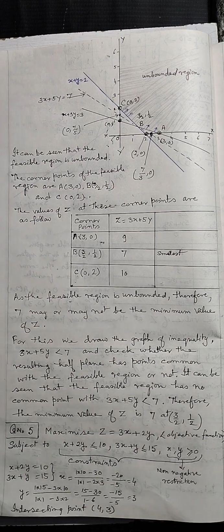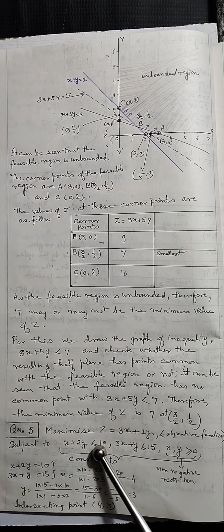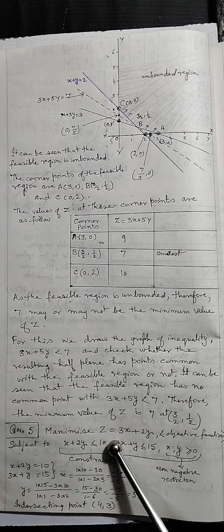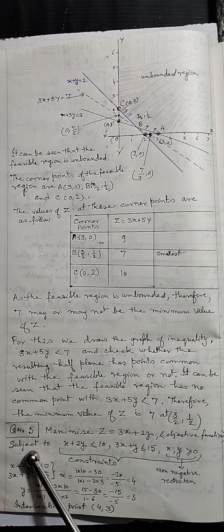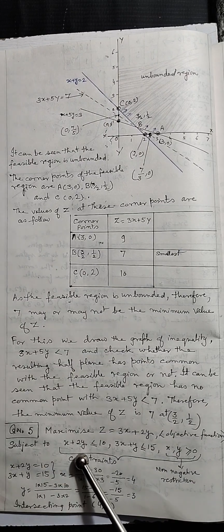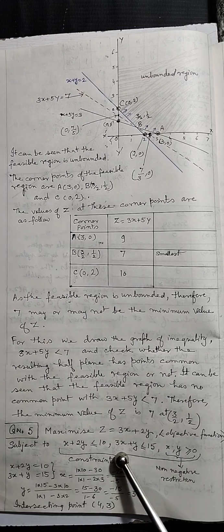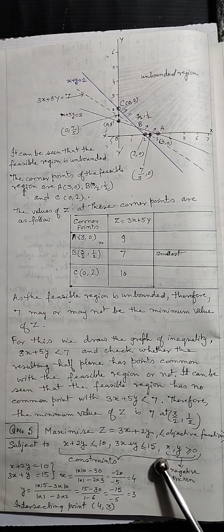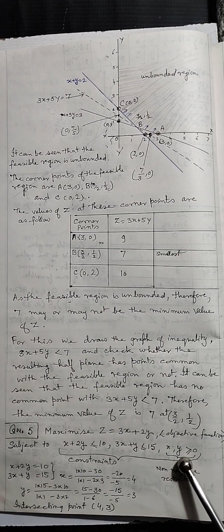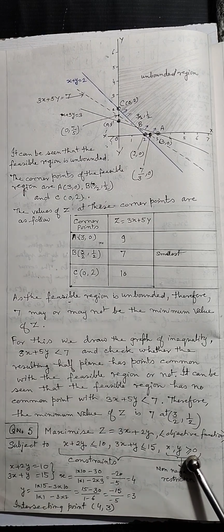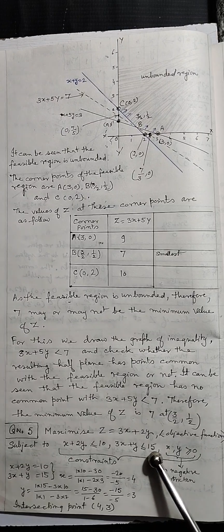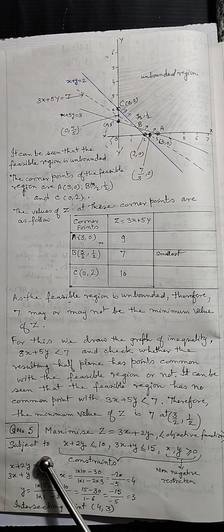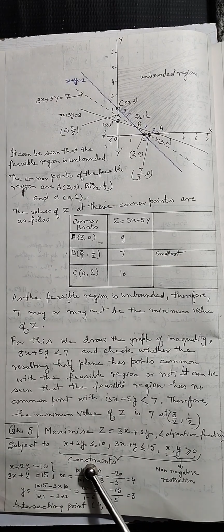CBSE Mathematics Class 12, Exercise 12.1, Question number 5. Maximize z equal to 3x plus 2y, which is our objective function, subject to x plus 2y less than 10 and 3x plus y less than 15, x and y are greater than or equal to 0, which is the non-negative restriction. These, mentioned as subject to, are known as constraints.